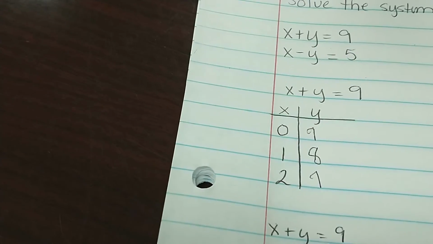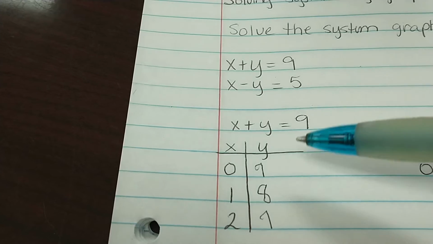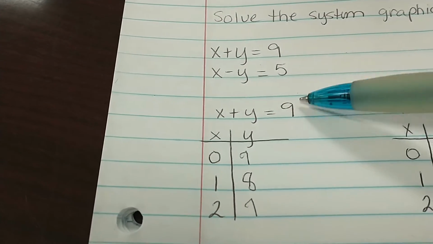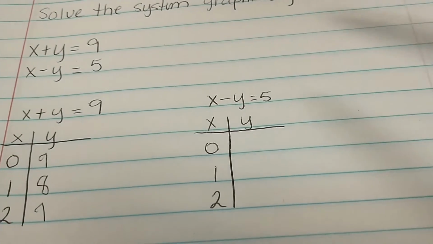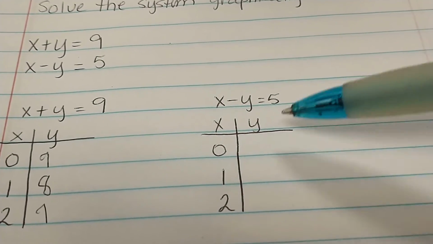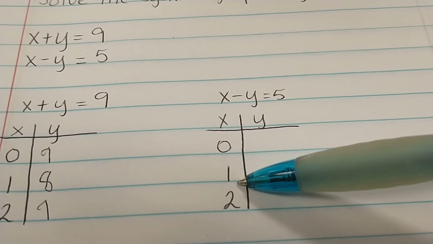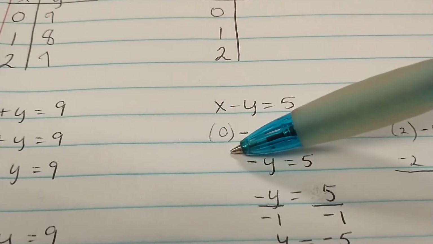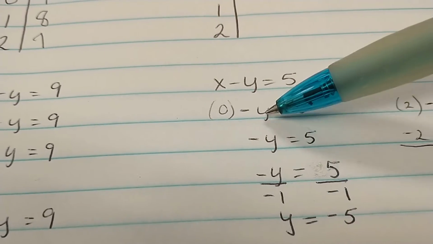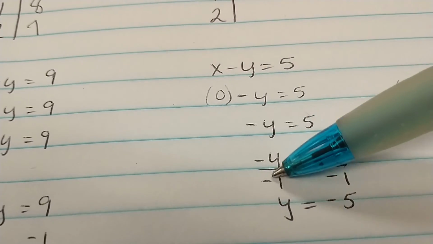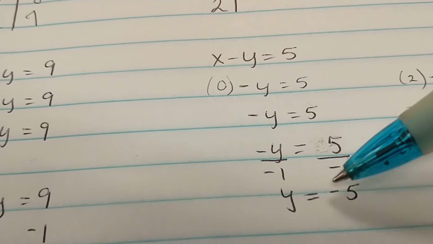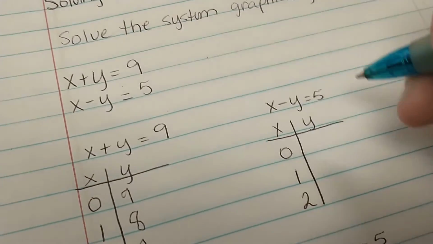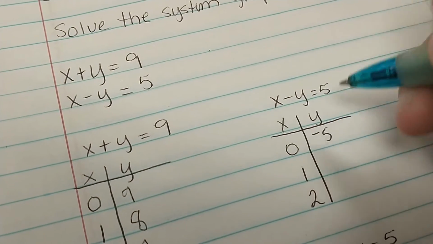And then we would actually graph these 3 points to have that line. Okay, so before I do that, I'm going to go ahead and do the same thing with the second equation. I have x minus y equals 5, and I just chose 0, 1, and 2. I'm going to plug a 0 in for x and solve for y. Don't forget, you have to get rid of this negative. So I divide on both sides by -1, and I get y is -5. So I need to add that to my chart. When x is 0, y is -5.